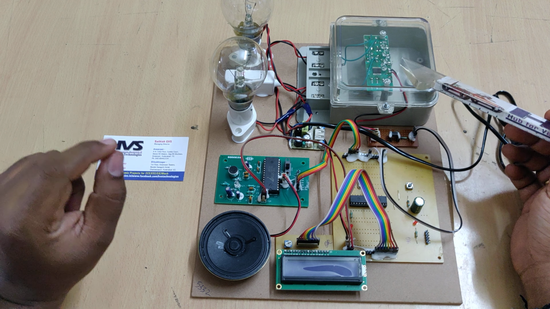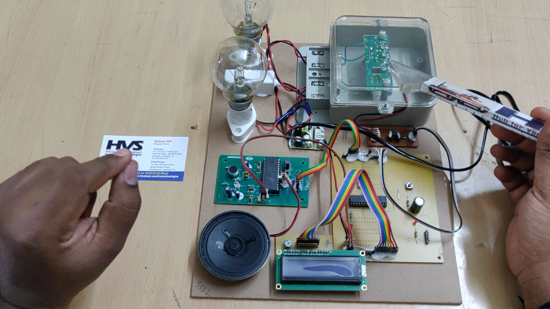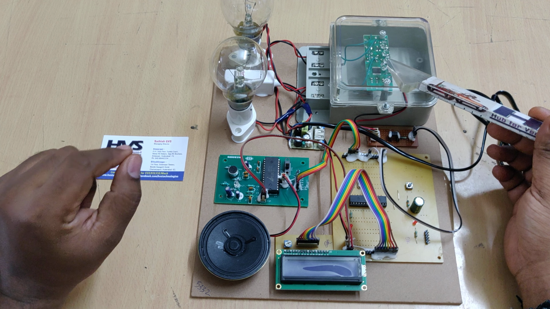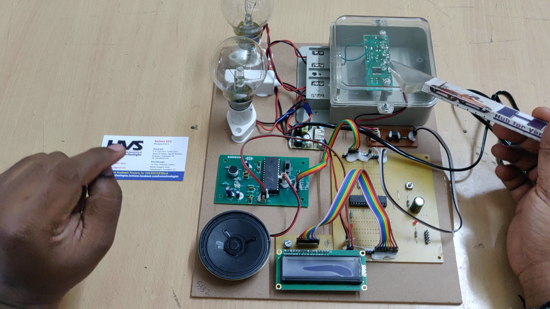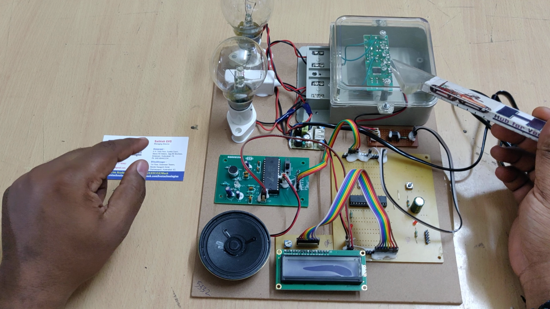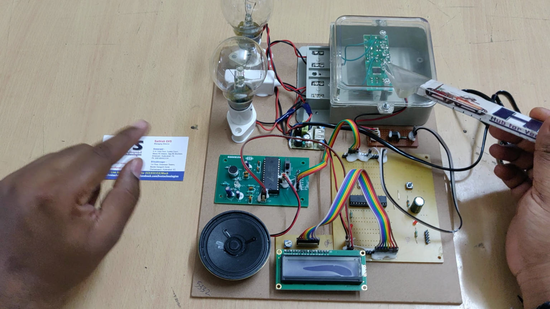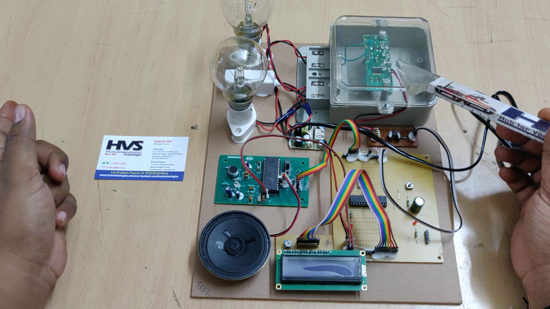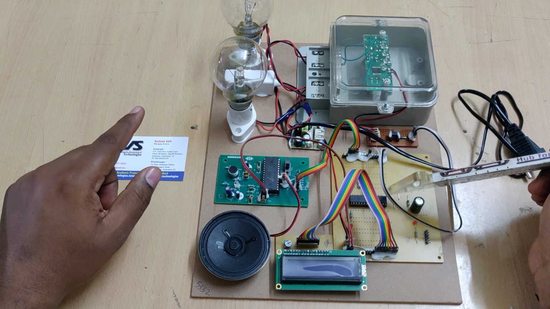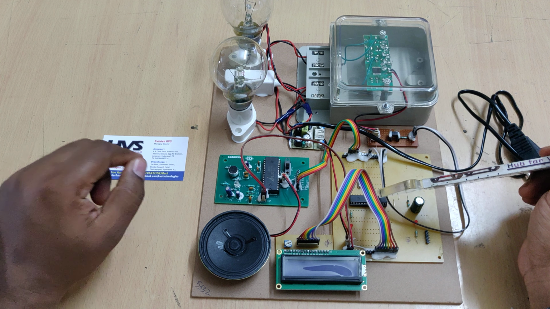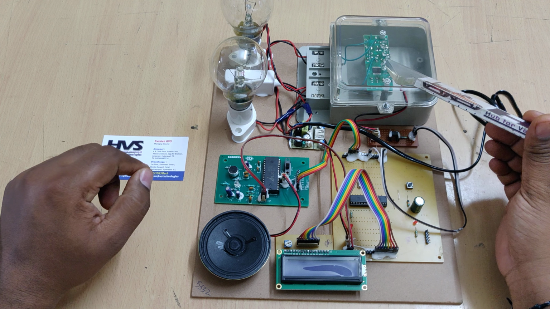I'm repeating that. If the blinking rate of this LED is 1 second duration, then the load is 1000 watts, meaning 1 kilowatt only. And if 3200 blinks are completed, then it is considered as 1 kilowatt hour. So based on this calculation, our system will calculate the kilowatt hour and kilowatt by getting this blinking on the A4 pin.